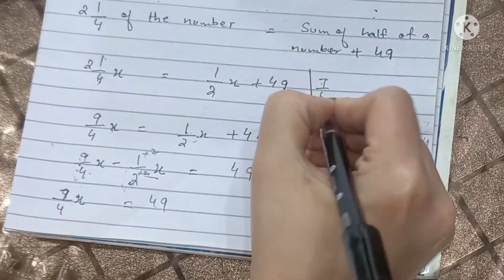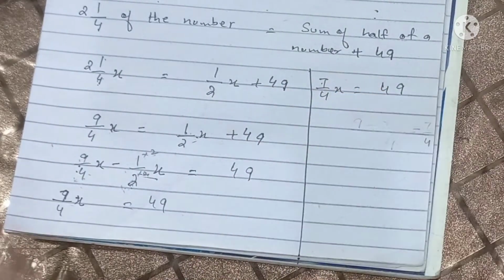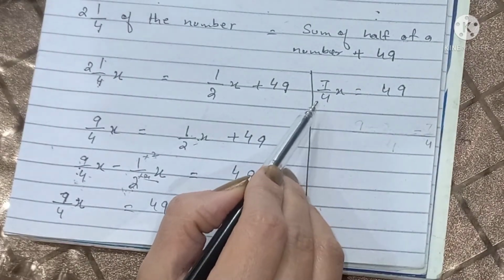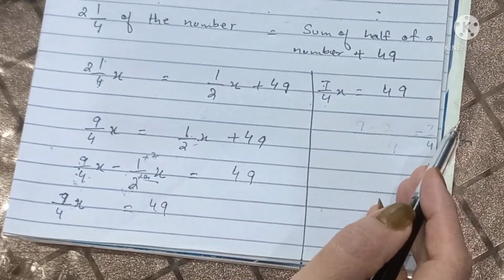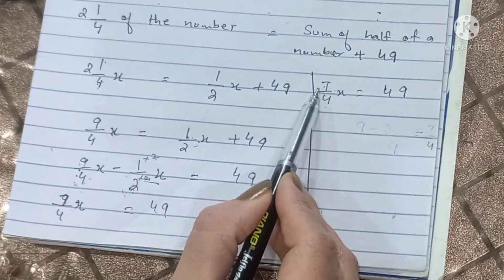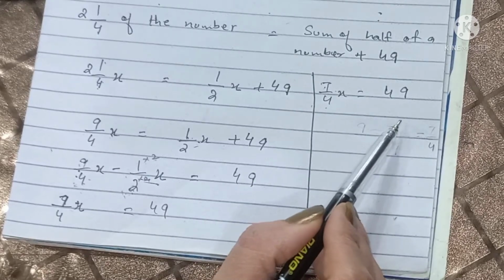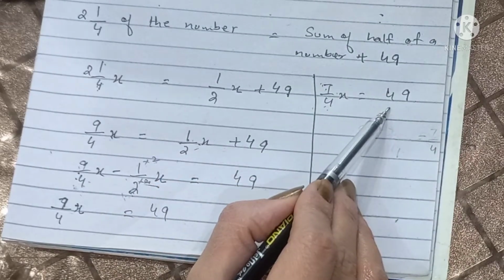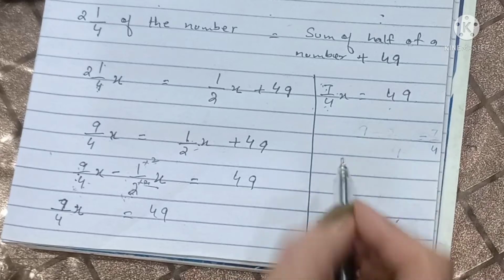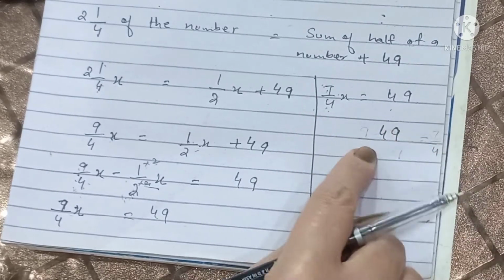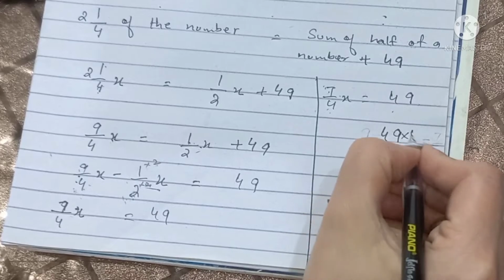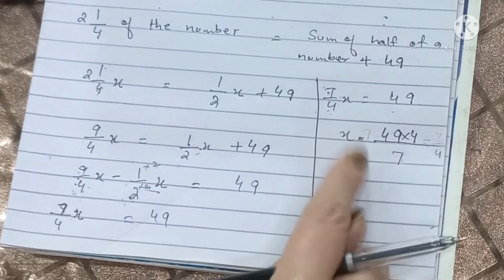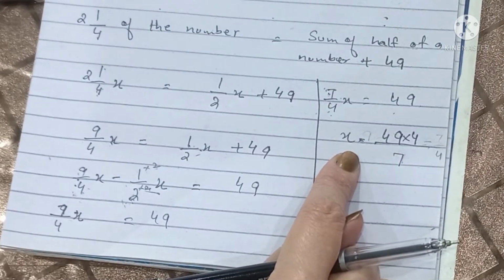7 by 4x is equal to 49. I have told you so many times, when something is on the division place, we shift it to multiplication, and when something is on the multiplication place, we shift it to the division place. So this 4 will be multiplied by 49 and this 7 will divide 49. Now we will change their place. I will write this 49 here. We will multiply by this 4 and divide by this 7, and this x will be alone. He doesn't have any friend.